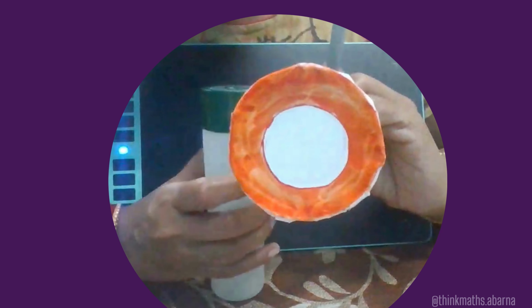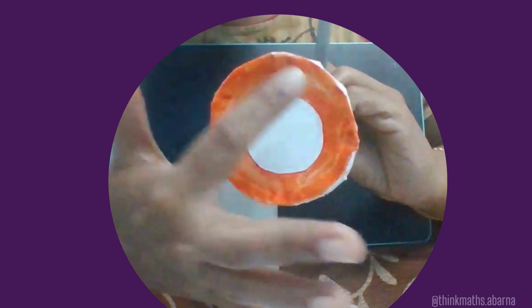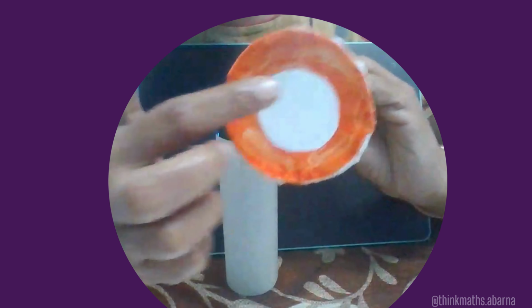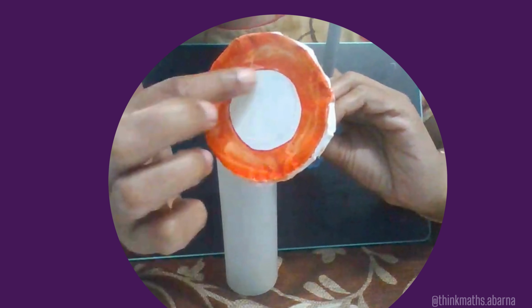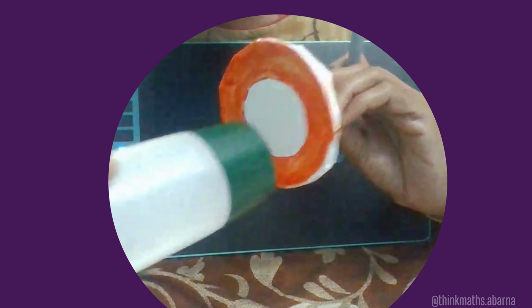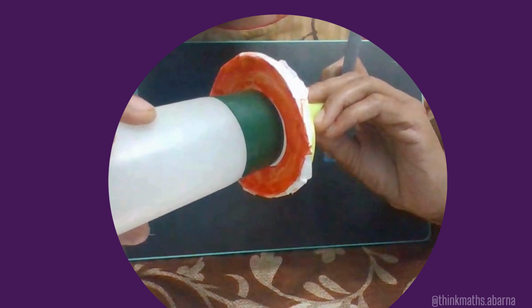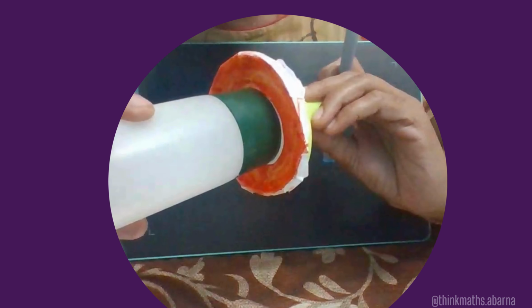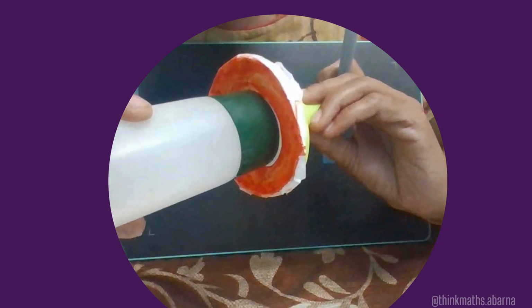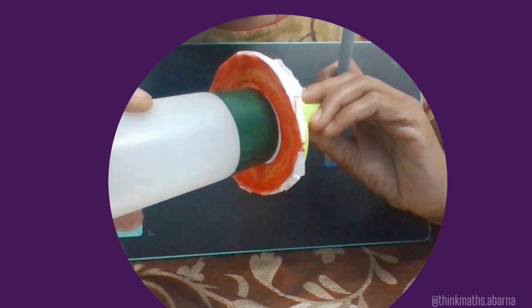In this conical part, we have the base area, which is in the form of a circle. In this white part, we will fix the cylinder. So this white part will not be visible in the conical portion, and we cannot color that white part.